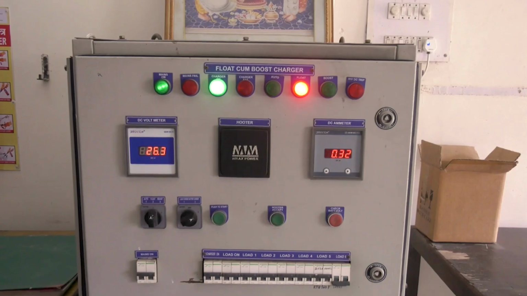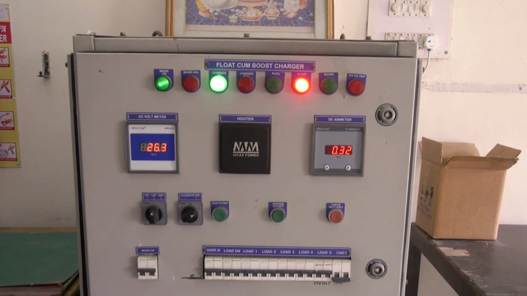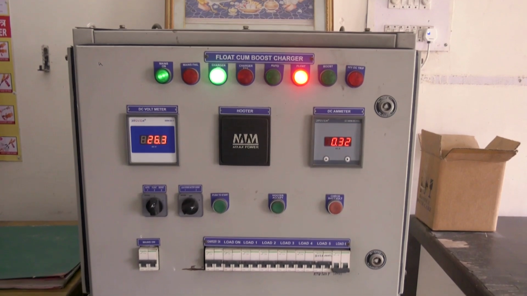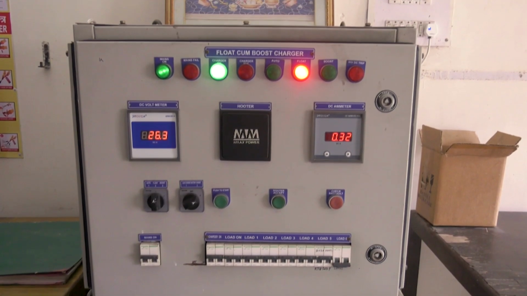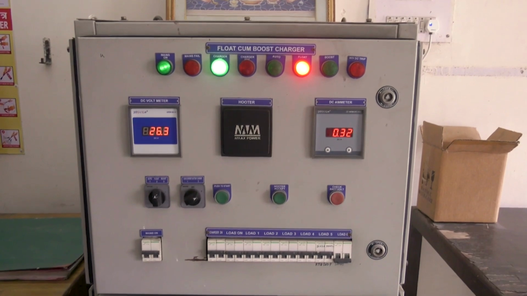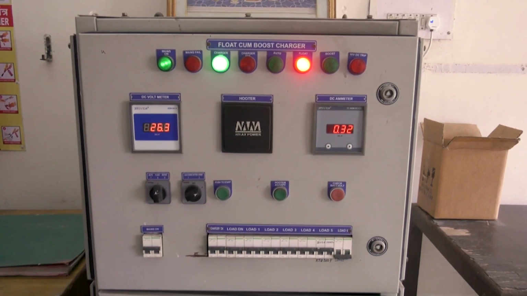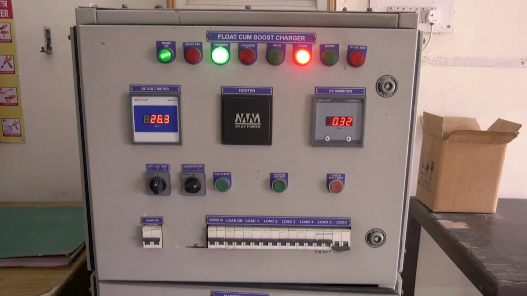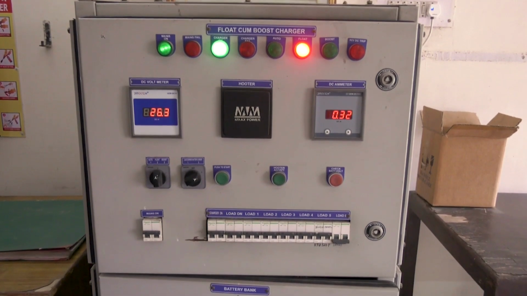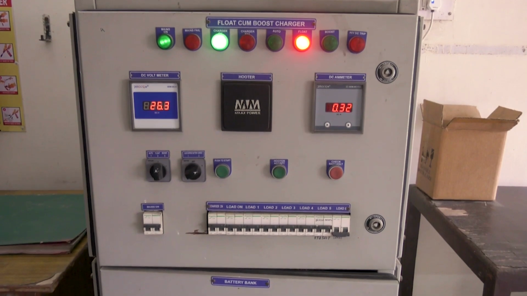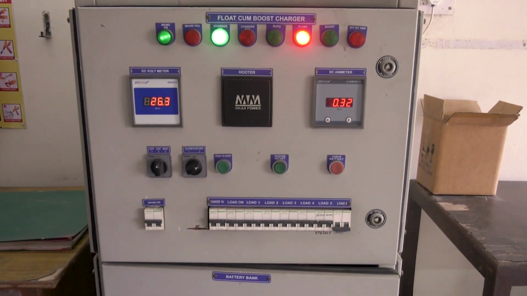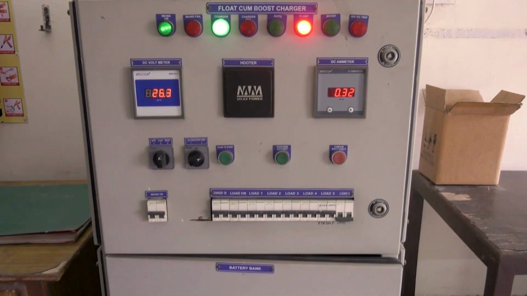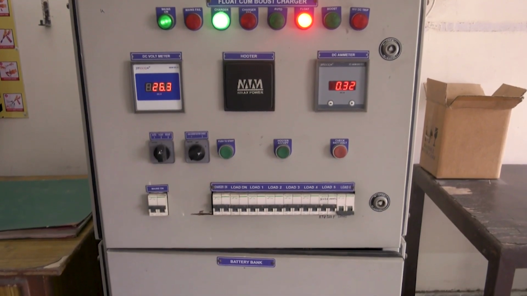Here we also have a float cum boost charger panel used to maintain battery charge in electrical networks. Key components of this panel include top row indicators, a DC voltmeter and DC ammeter, a hooter, selector switches, push buttons and circuit breakers. The top row indicators provide a quick visual status of the system operation, ensuring that any fault or operational modules are easily identified.